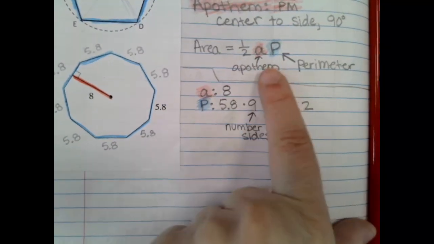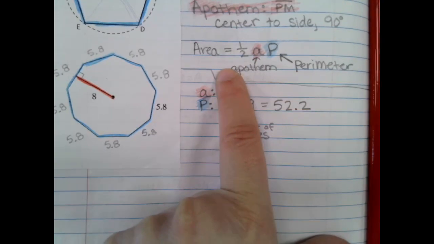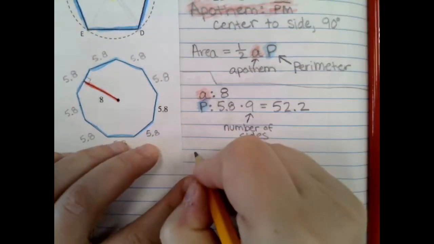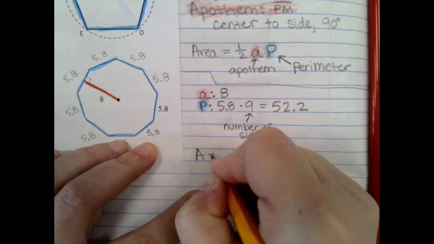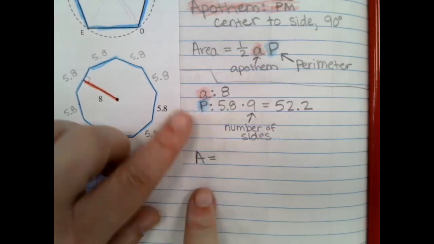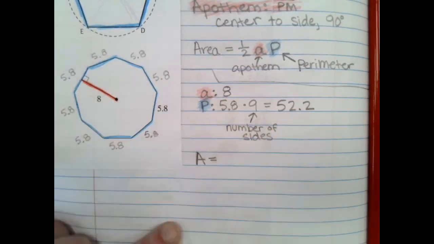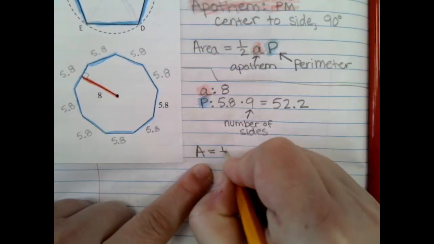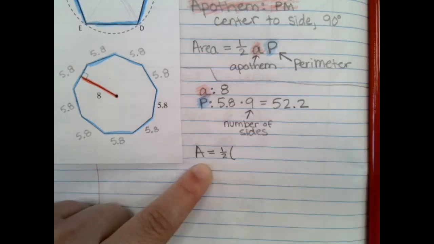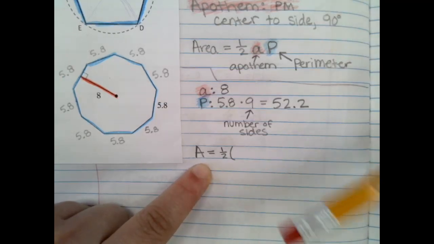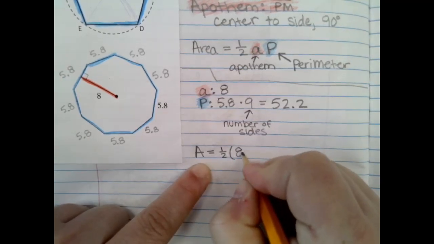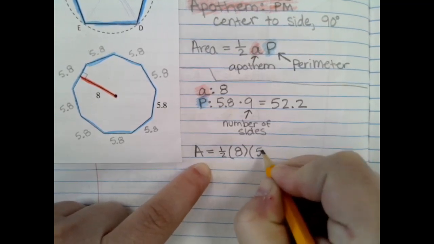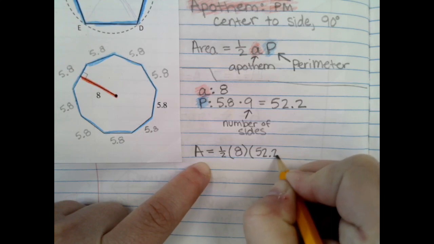All right, so we have the two parts that we need for our formula here. Area equals half of the apothem times the perimeter. So I'm going to say capital A for area. That way I don't get it mixed up with the little a, apothem. 1/2 times, what's my apothem? 8 times, what's my perimeter? 52.2.